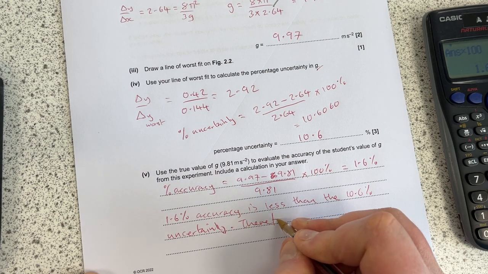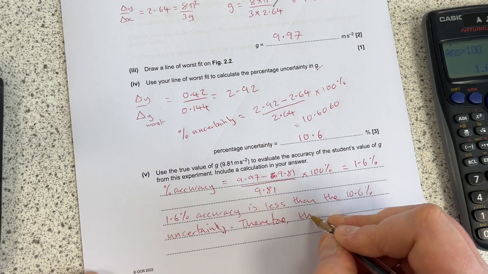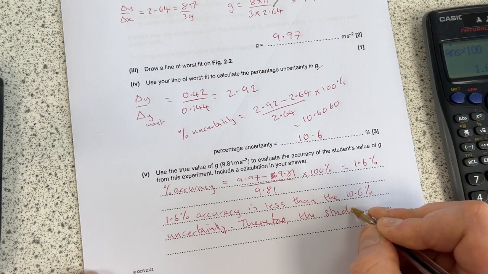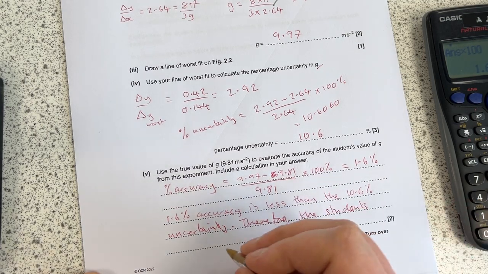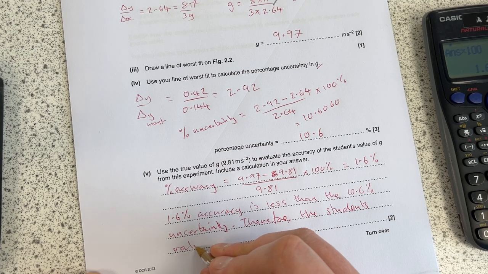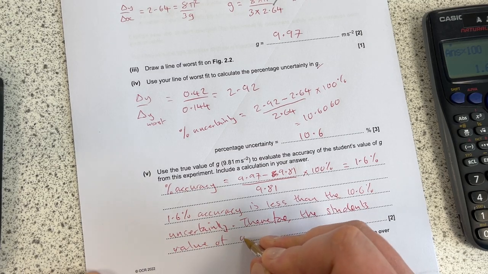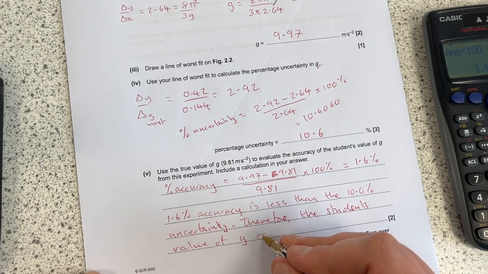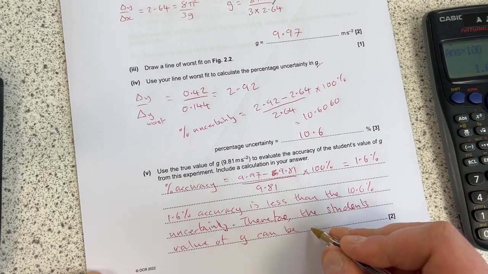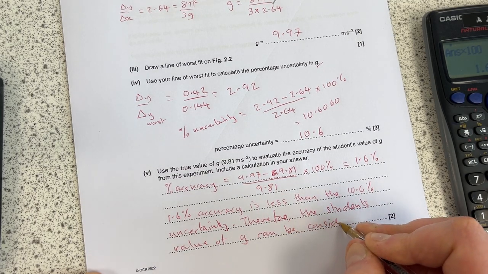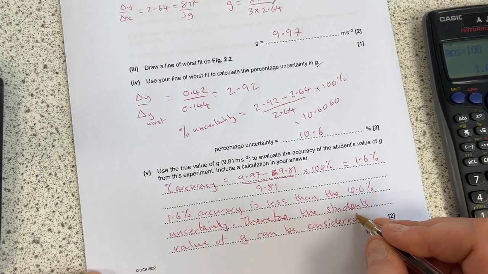Therefore, the student's value of G can be considered accurate.